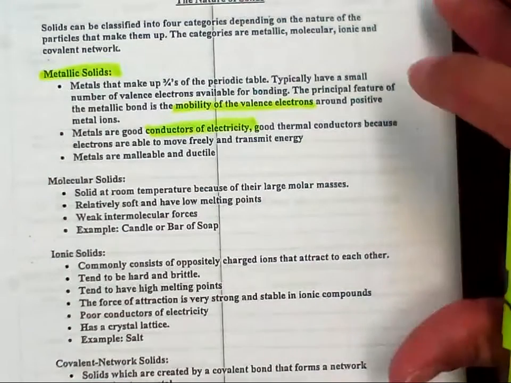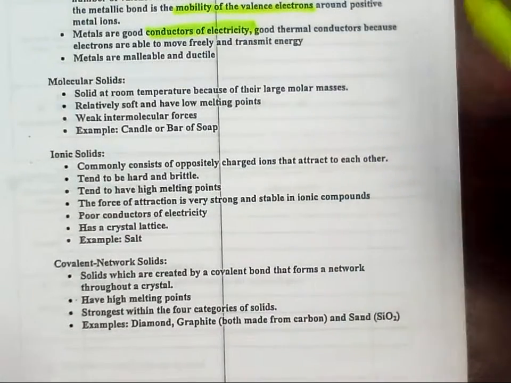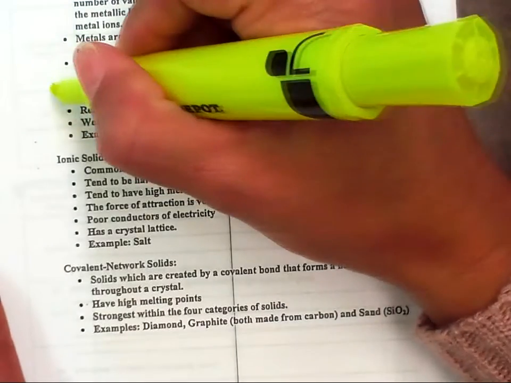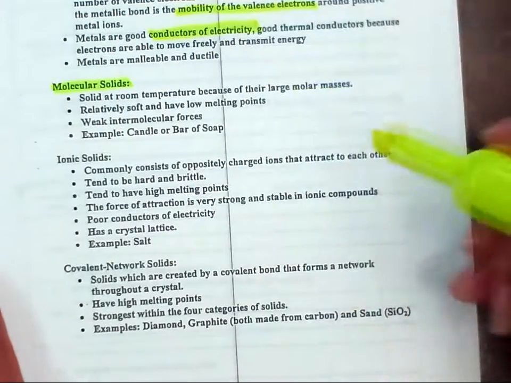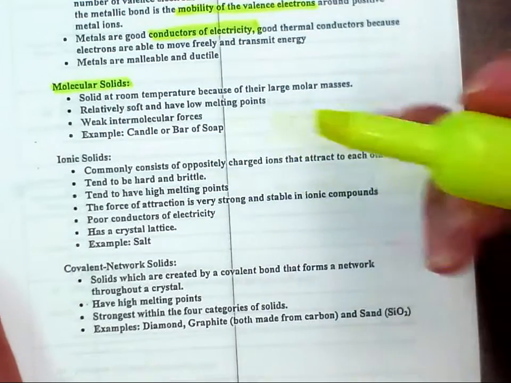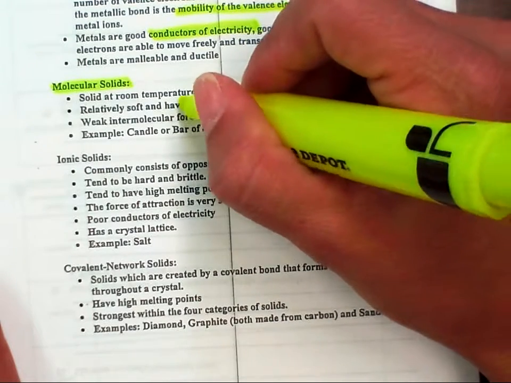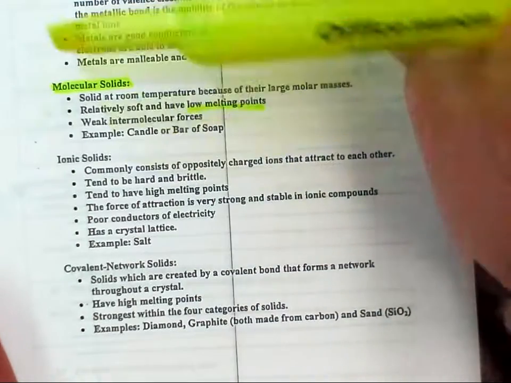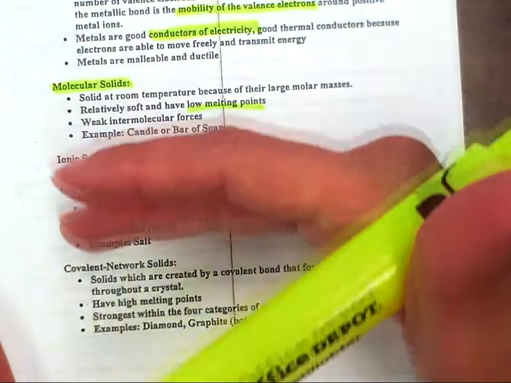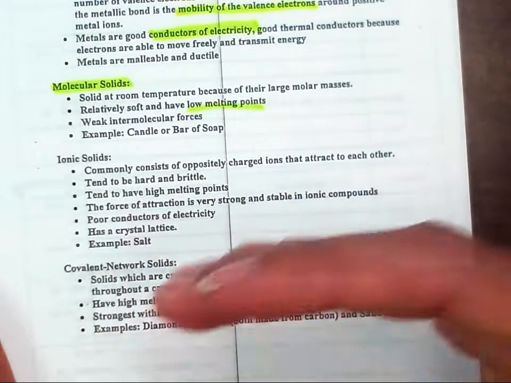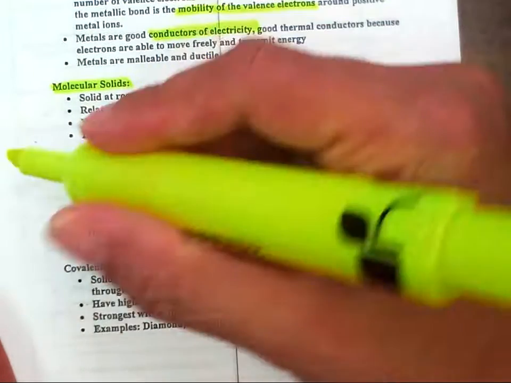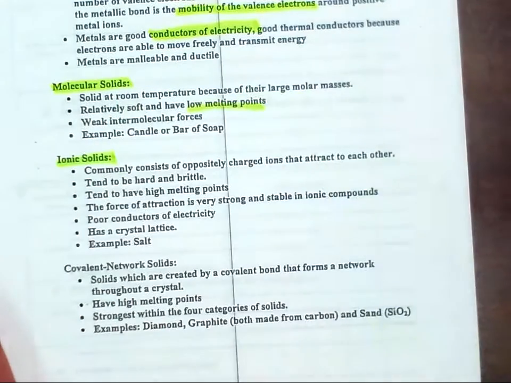Moving down to molecular solids. Well, the big thing here is just to see the trend that now it has a low melting point, but what's happening is it's going to be a gradual thing where the melting points will start to drastically increase by the time you get to the end.